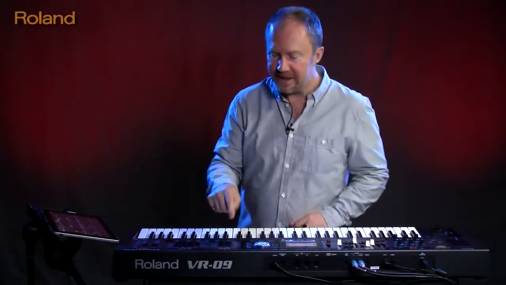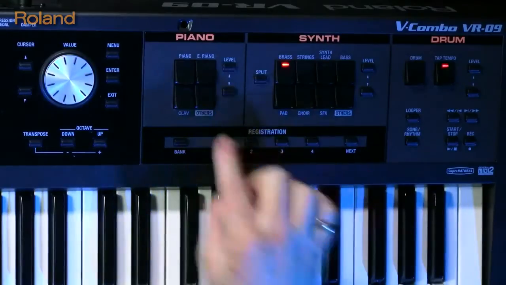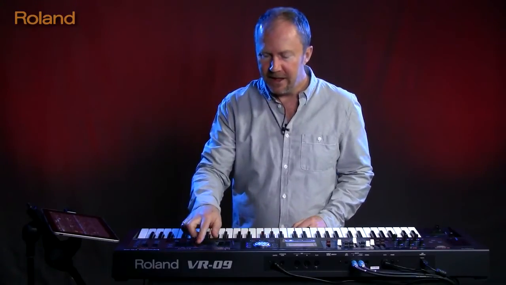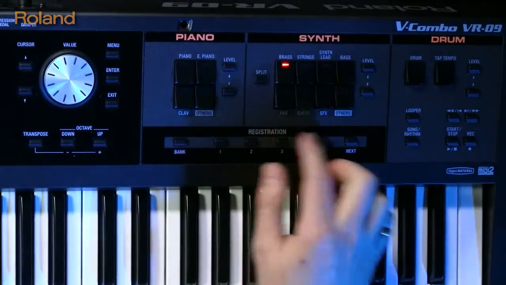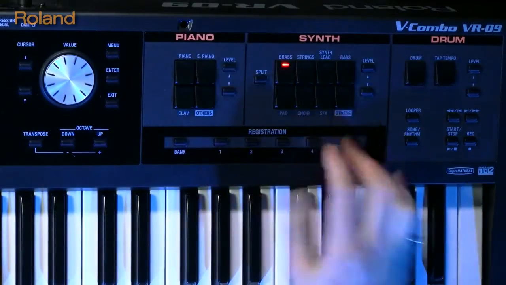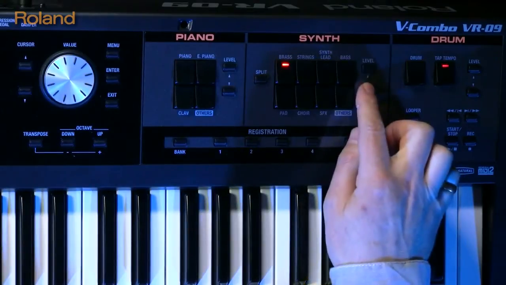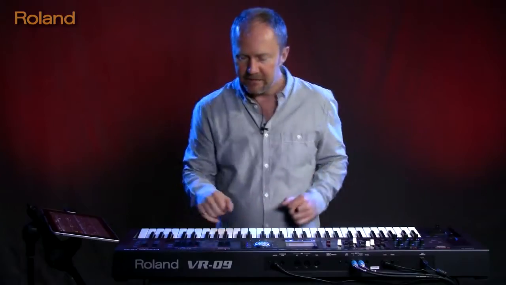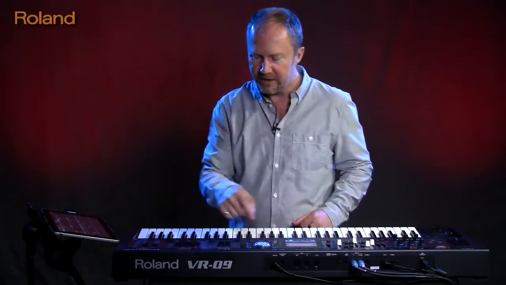Okay, now I'm going to talk about the synth section, which is this area here. You have 8 different sections to the synth section: brass, strings, synth lead, bass, pad, choir, SFX and others. And again, you have an individual volume control for this particular section. So when you start layering, you've got an independent control over the other sounds.